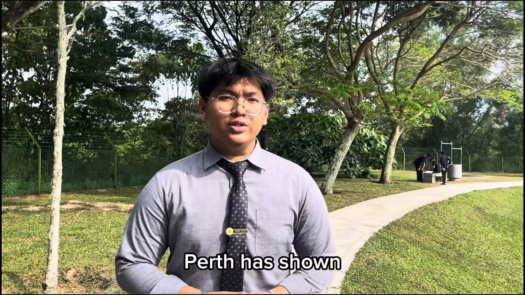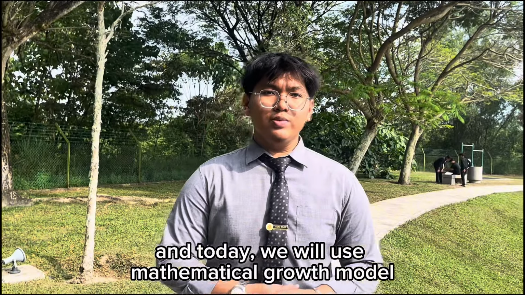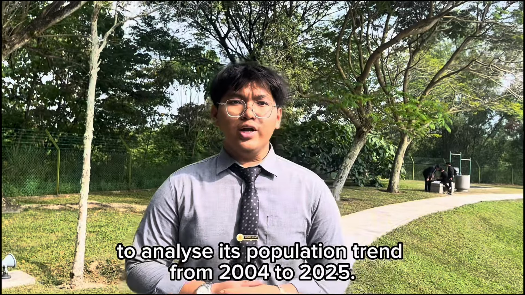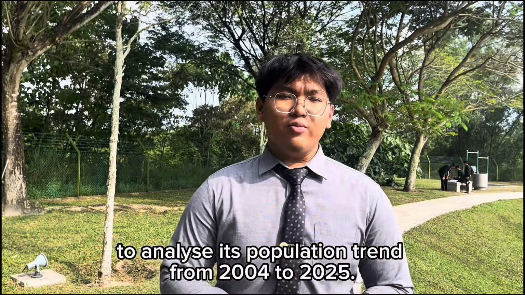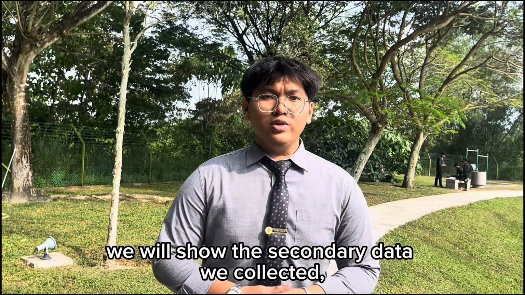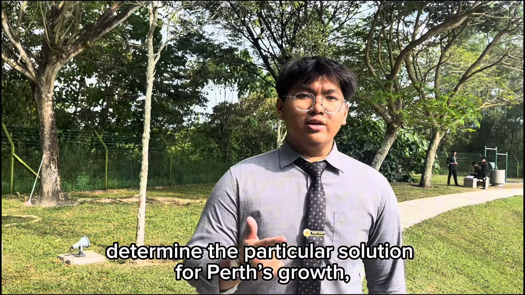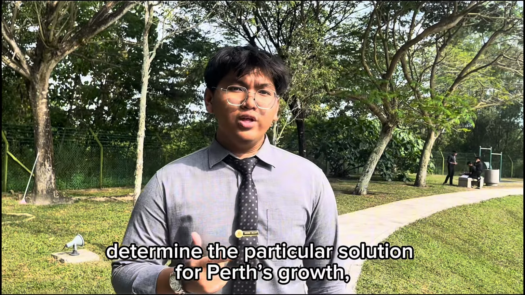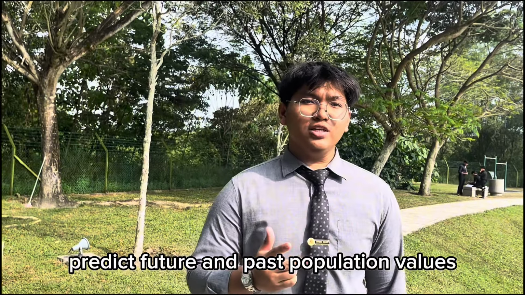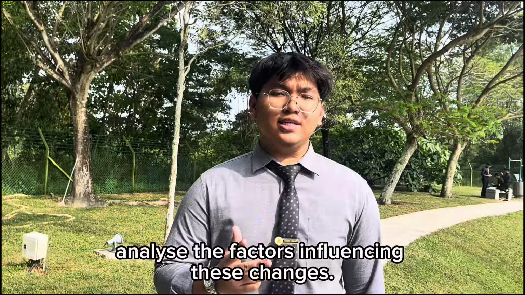Perth has shown significant growth over the past 2 decades, and today we will use a mathematical growth model to analyze its population trend from 2004 to 2024. In this presentation, we will show the secondary data we collected, determine the particular solution for Perth growth, predict future and past population values, and finally, analyze the factors influencing these changes.